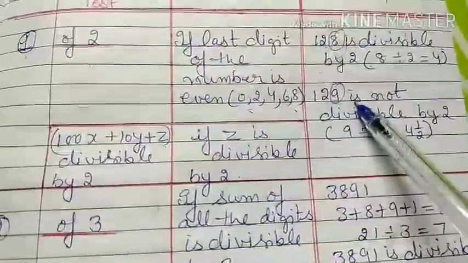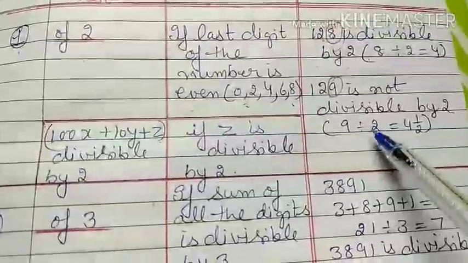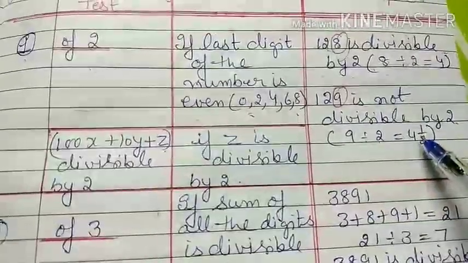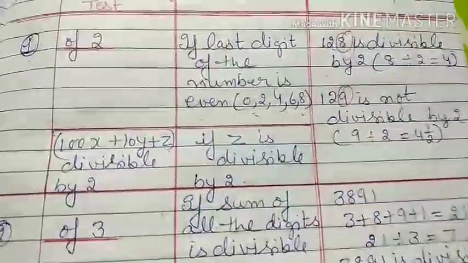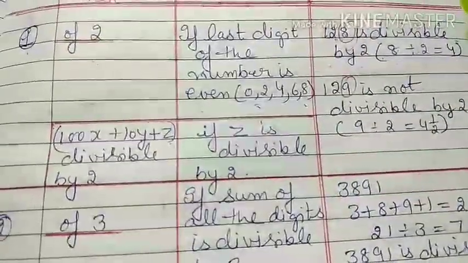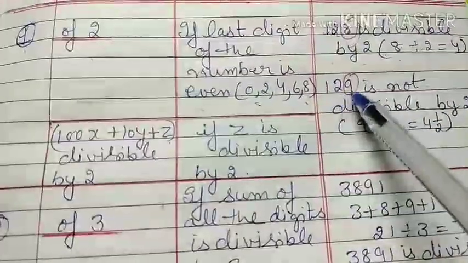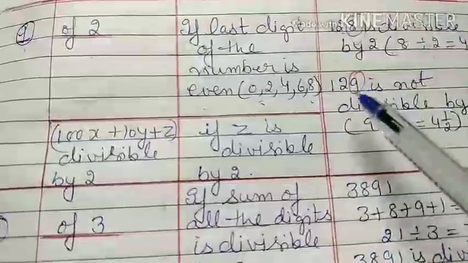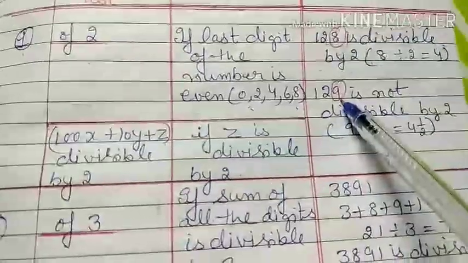Like in 129, the last digit is 9, and we check only the 9. When you divide 9 by 2, the remainder left is 1. So proper division is not there and a remainder is left. If any remainder is left, that means that number is not divisible by that particular number. If you divide 129 by 2, the remainder will also be 1. So instead of checking the whole number, we only check the unit place digit, that is 9.